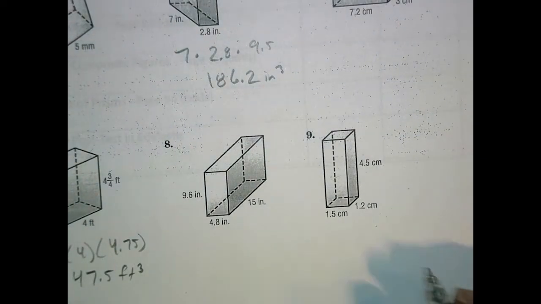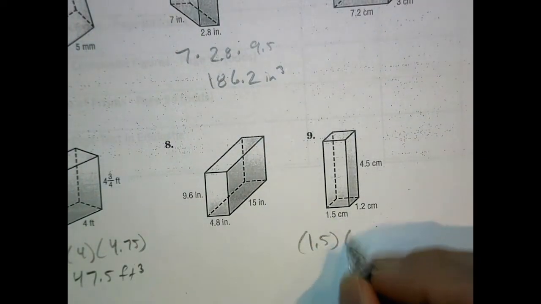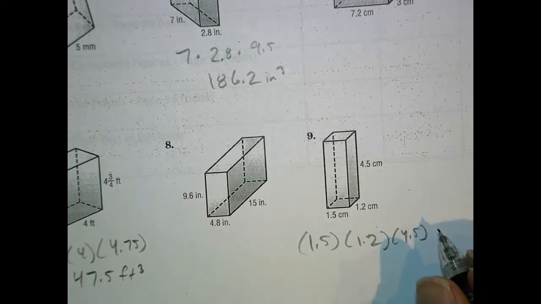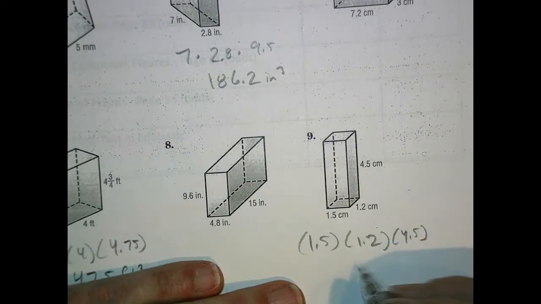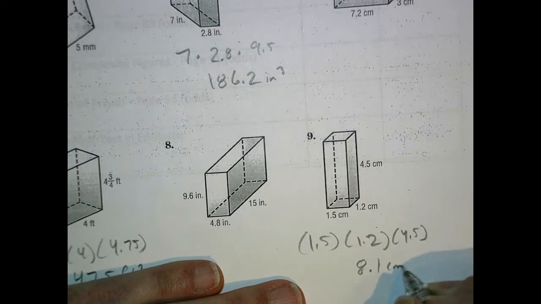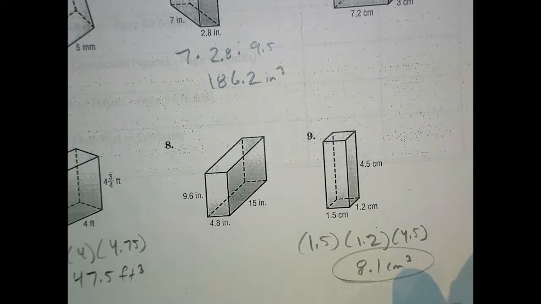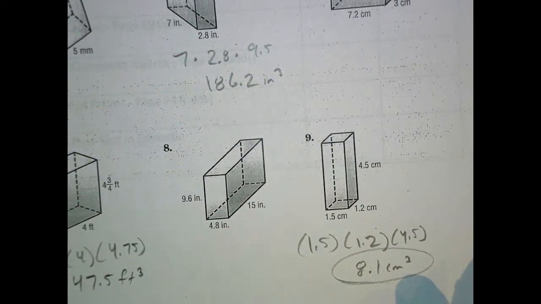And finally, our last one for the day, we have 1.5 times 1.2 times 4.5 right here. So 1.5 times 1.2 times 4.5 equals 8.1 centimeters cubed for our last one of the day and our last one of the unit. So that's pretty much it. Make sure you review all those terms and formulas so you're ready for your unit test on Geometry Part 1. Alright, that's it. We'll see you next time.